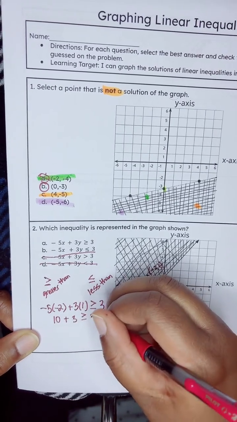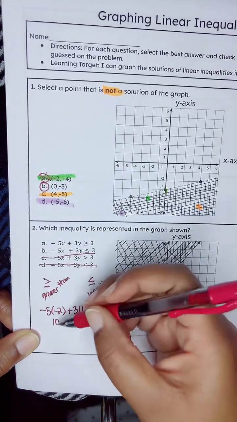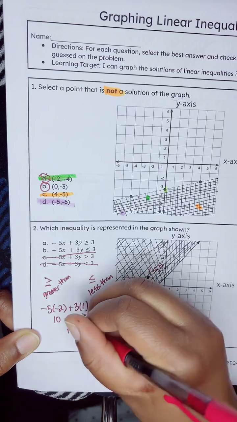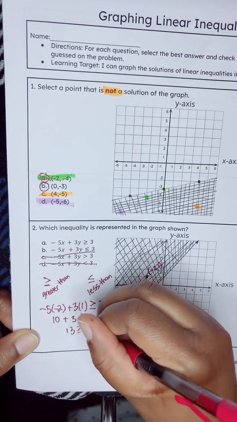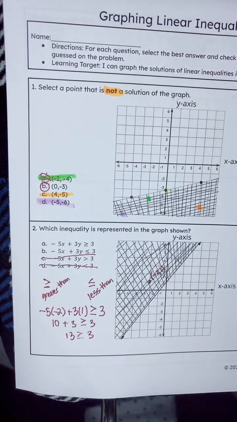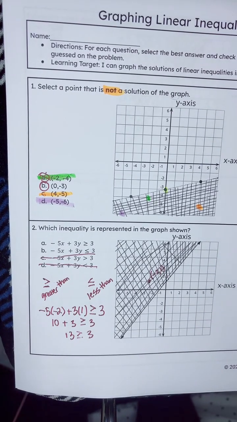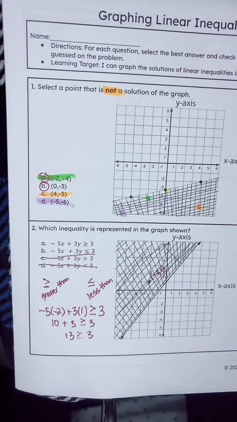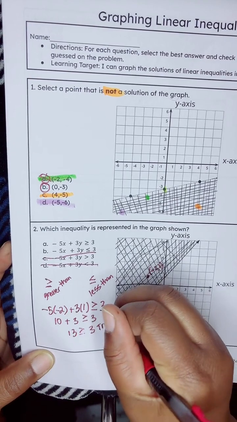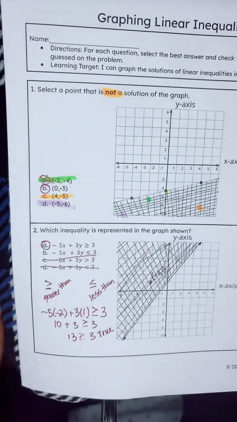Well, 10 plus 3 is 13. Is 13 greater than or equal to 3? Is this a true statement? Yes, good. So since this is true, we know A is our answer.